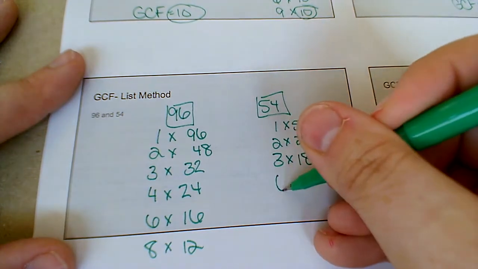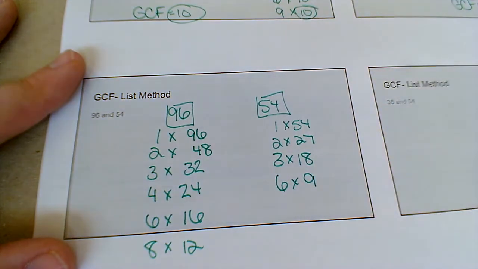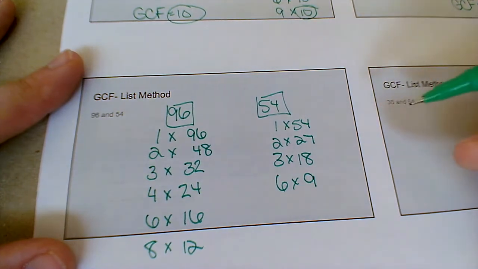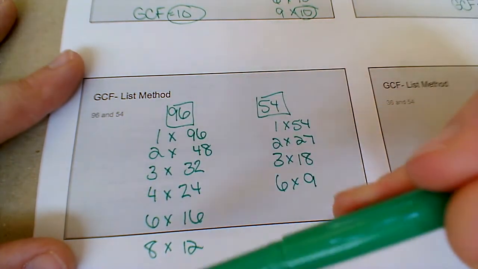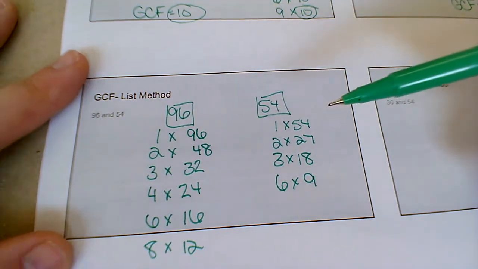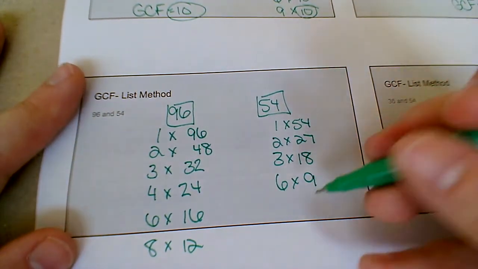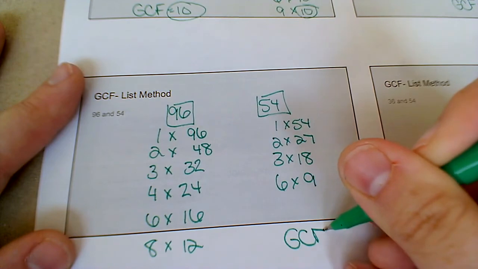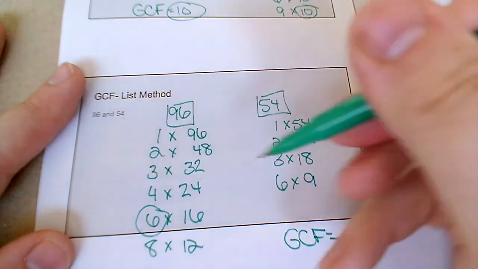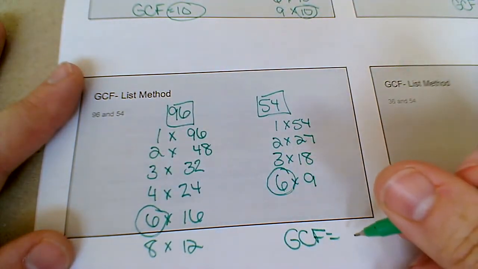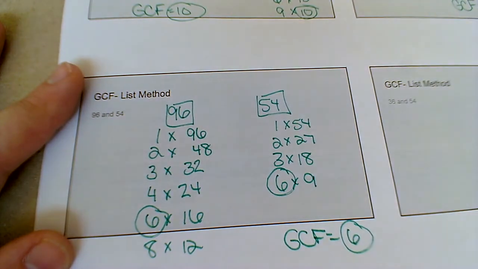I can do 6 times 9. No 7, no 8, no 9. Okay, so looking at the two, what's my biggest factor between 96 and 54? I see a 6 here and a 6 here, so my greatest common factor is 6.